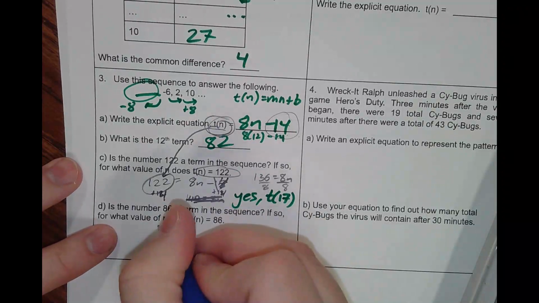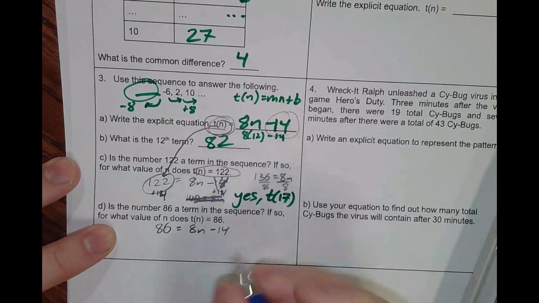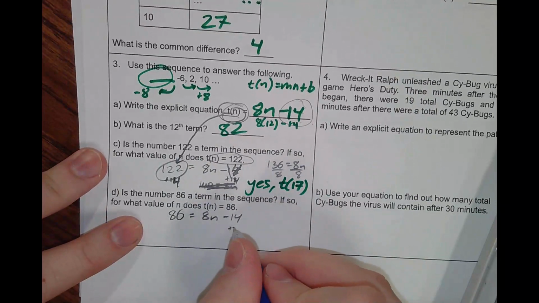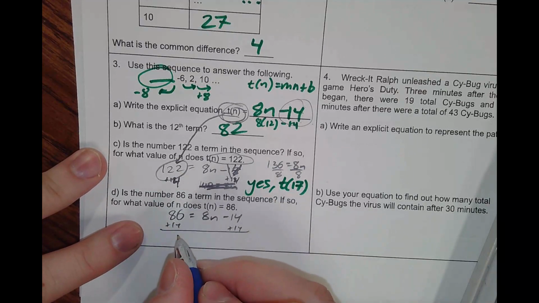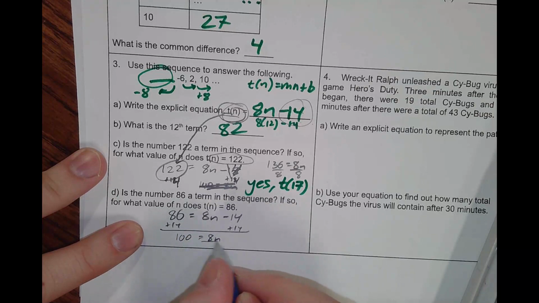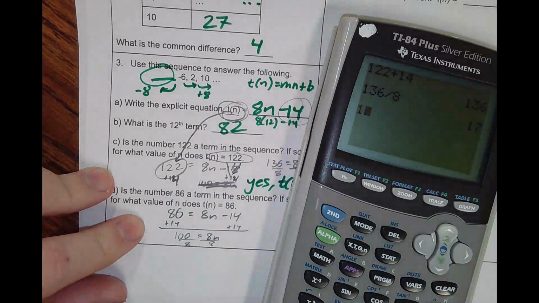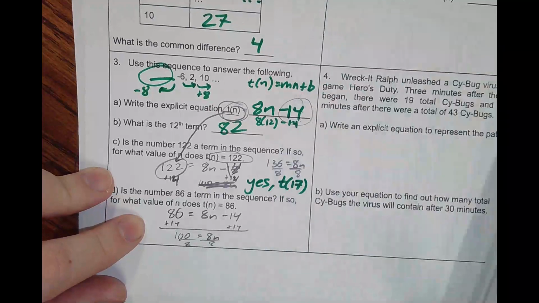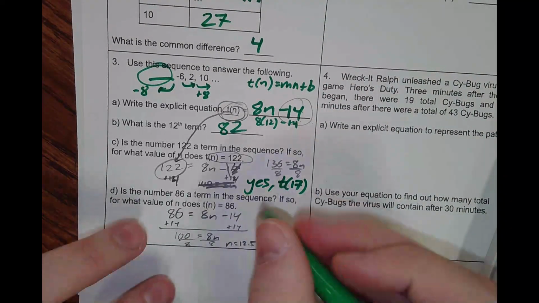Is number 86 a term number in our sequence? Let's check. So we're going to go ahead and add 14. That will give us 100 equals 8n. Divide by 8. And we know that 8 does not go into 100. This would be 12.5. 12.5 is not a term number, so we can go ahead and say no.